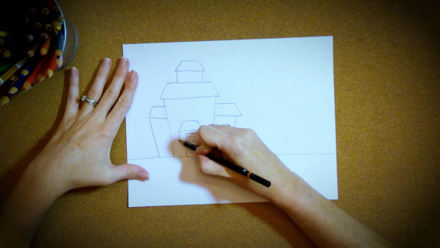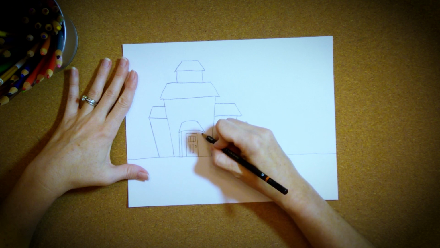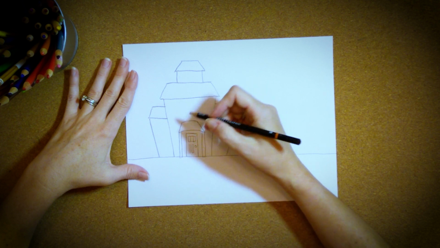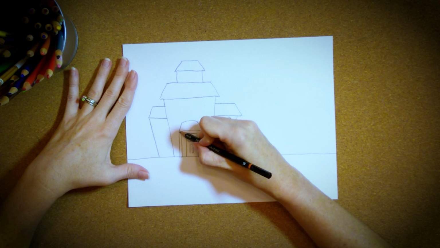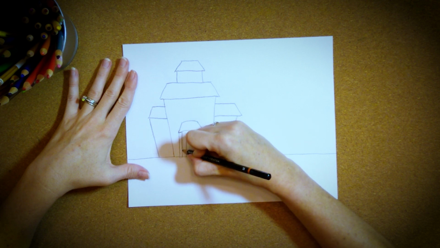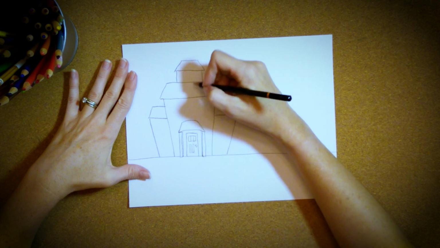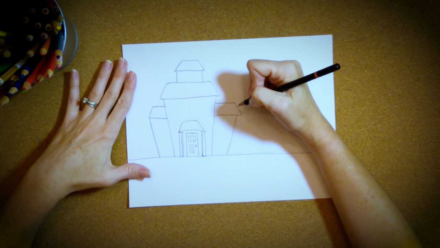Not really trying to make all my lines straight, because this is kind of an old, scary looking house. Okay. So once I've got some of those lines drawn in, I'm just going to put some lines here to indicate that maybe it's got some depth to it. Okay, so once I have that drawn, now you can add windows.